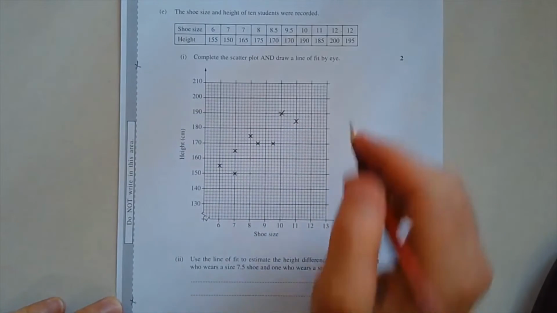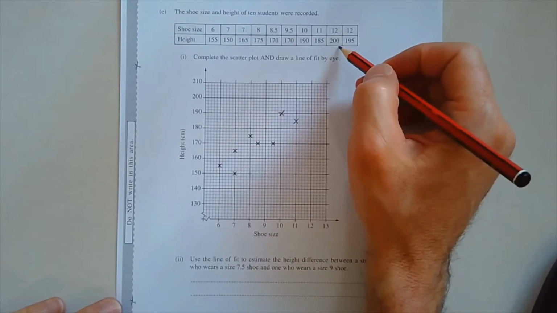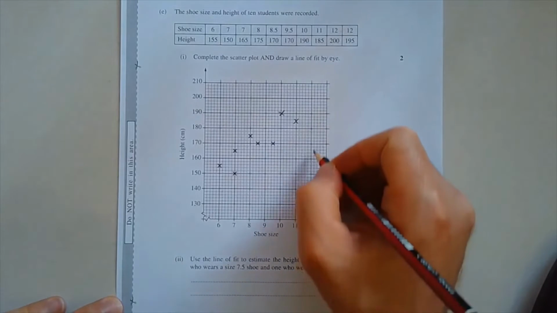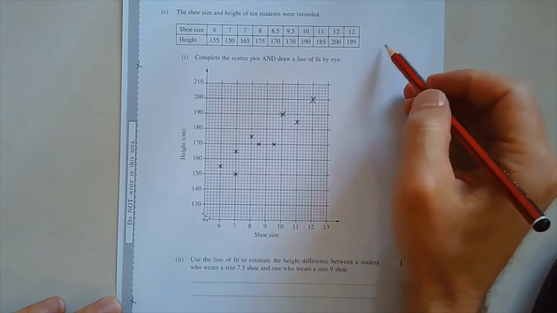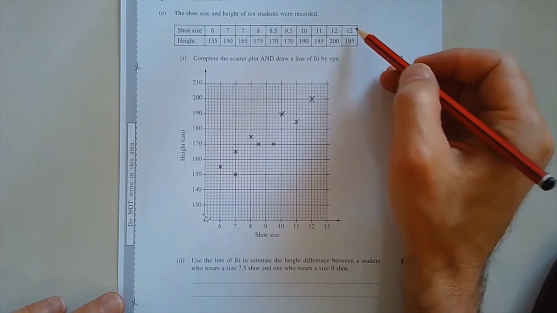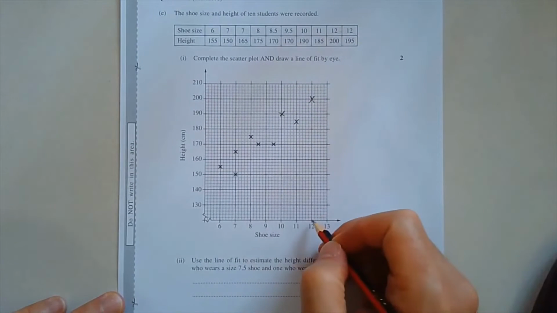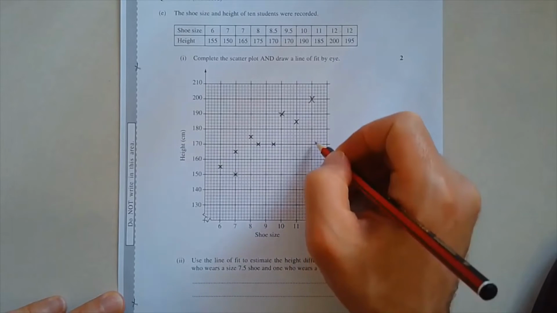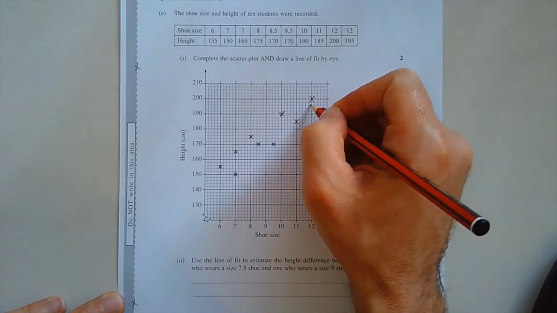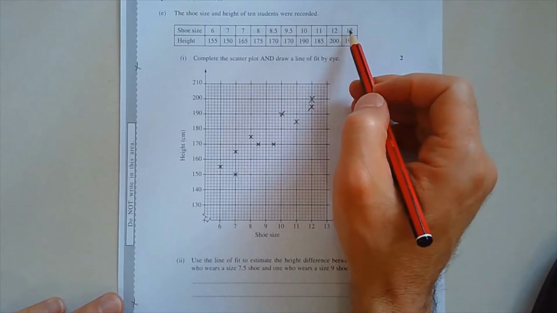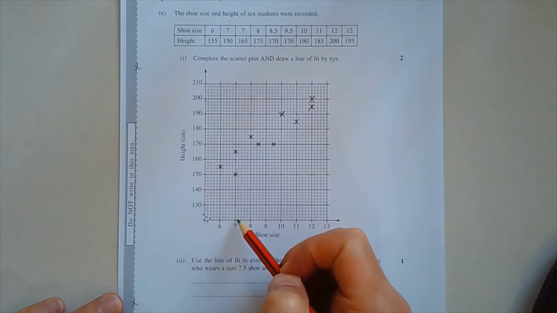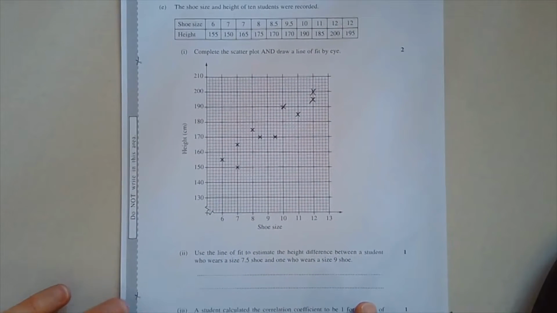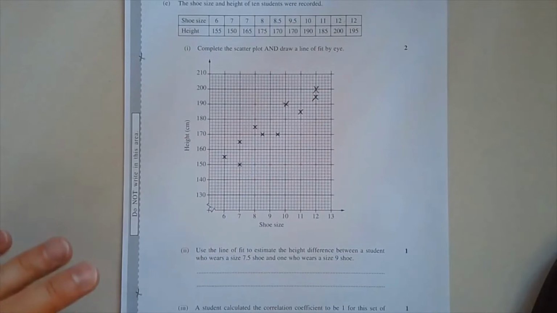We have 12, 200, so that's another coordinate, here. And finally 12, 195, so that's here. So it's possible to have the same x coordinate but two different y coordinates, and in fact that happens here, shoe size of 12. That's 1 mark just for plotting a point.